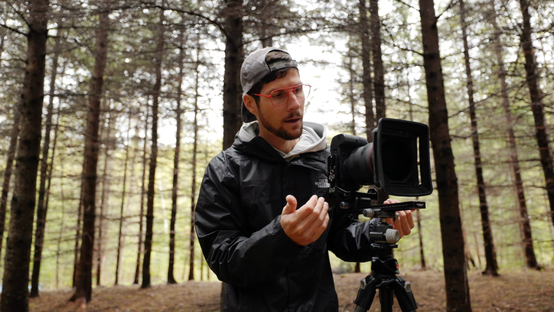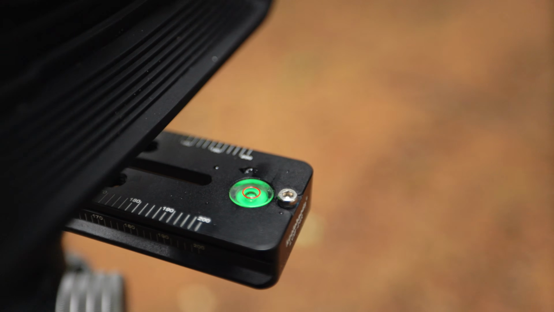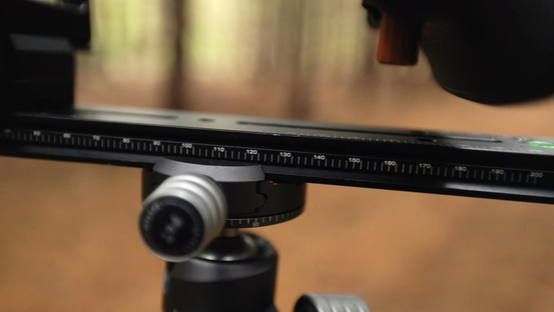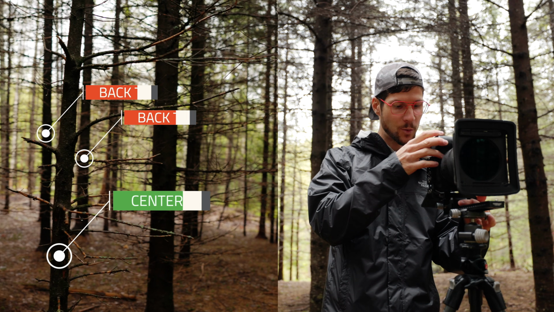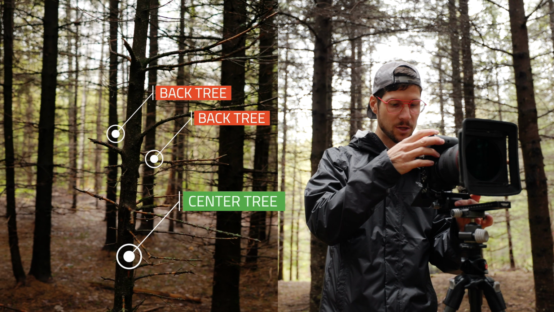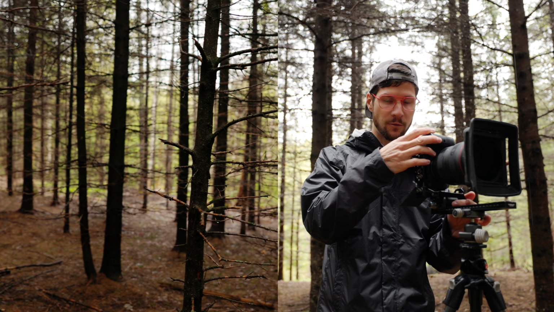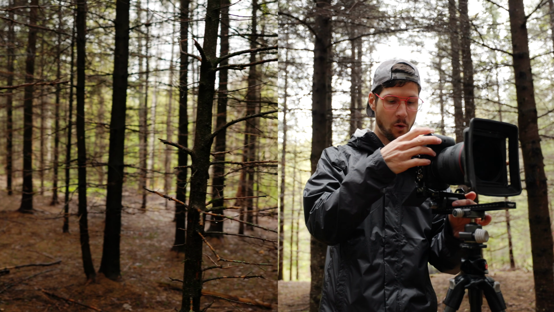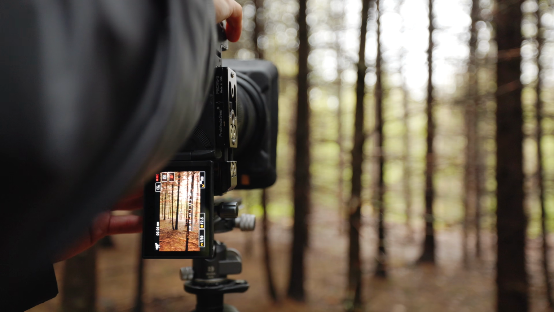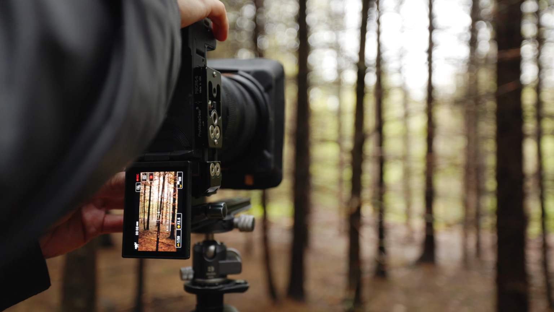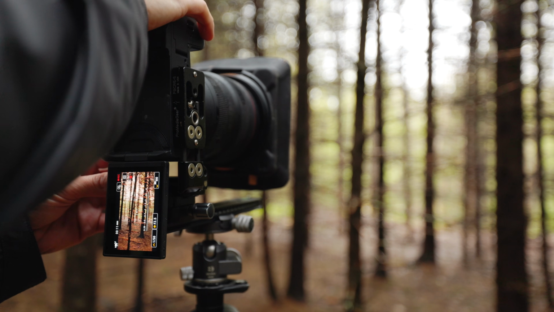Now that I've put my camera a little bit farther back, to get the lens a little bit farther from the tree to find that nodal point, I'm going to show you what the tree looks like when I move the camera. You see now that the tree is staying pretty much dead center of those trees. So I guess now we can call it, we just found the nodal point of this lens.